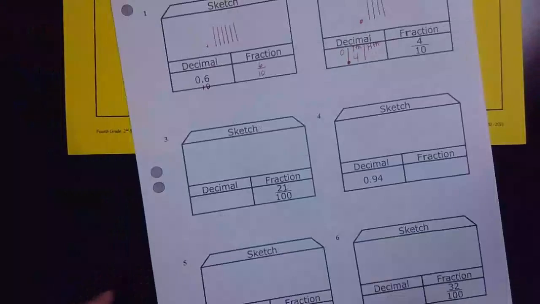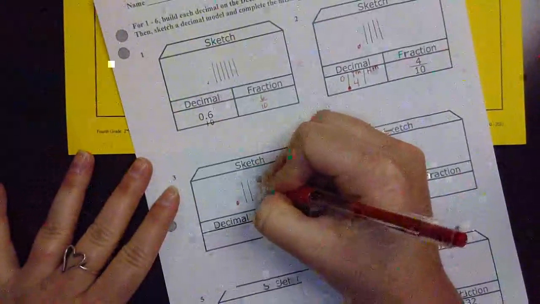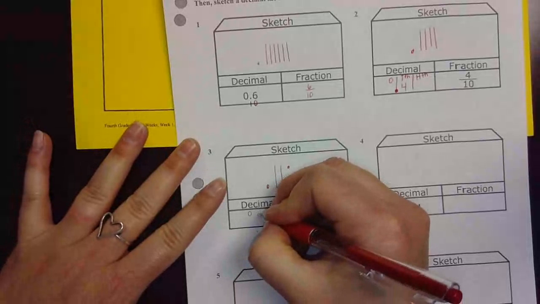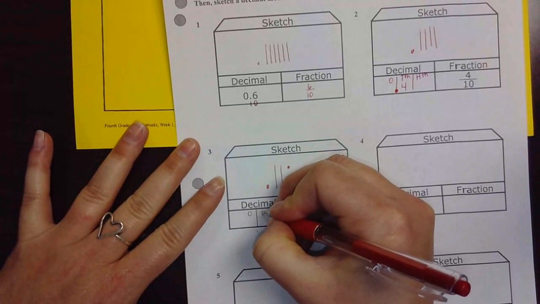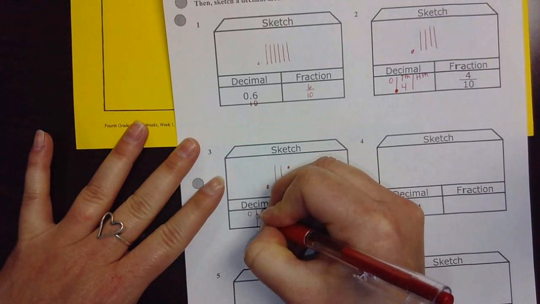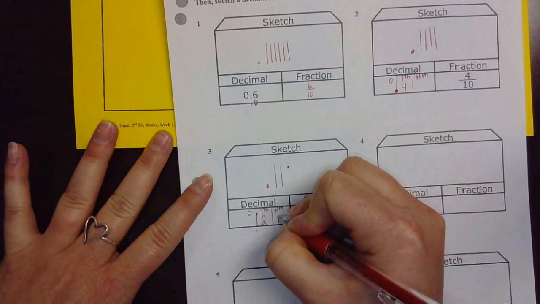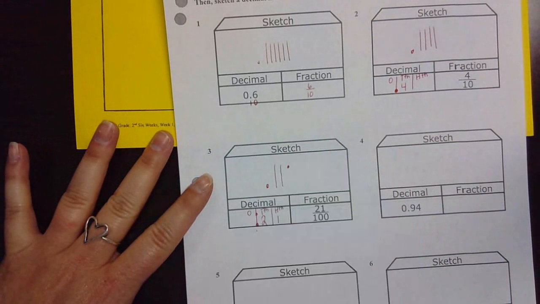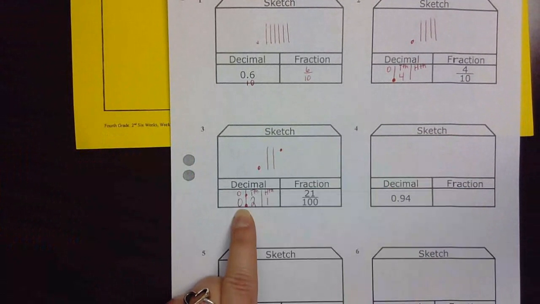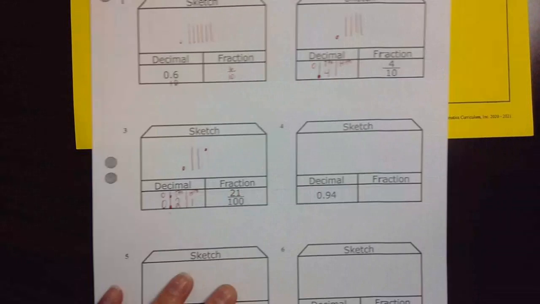So my sketch would be point 10, 20, 21. So my decimal, I have ones, tenths, hundredths. So here's my decimal. So it's 21 hundredths. And I can say 0.21. So 21 hundredths.